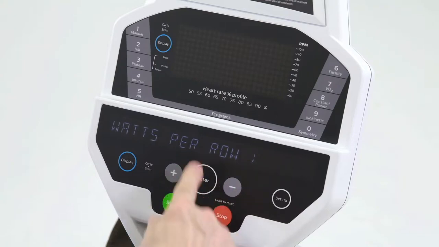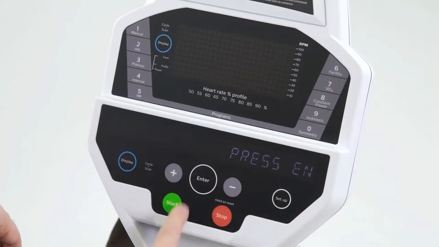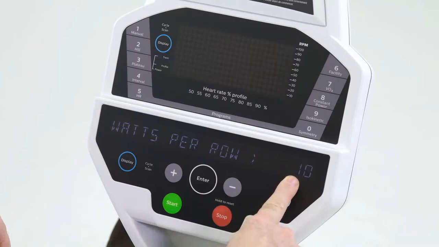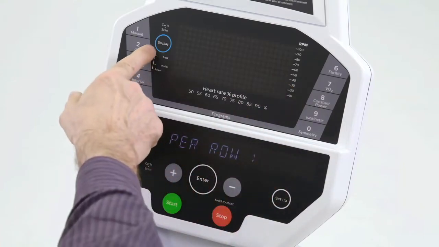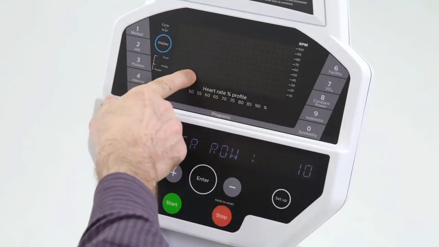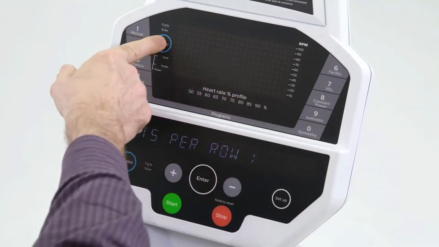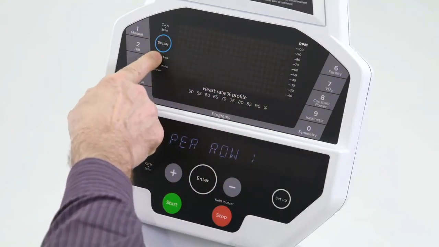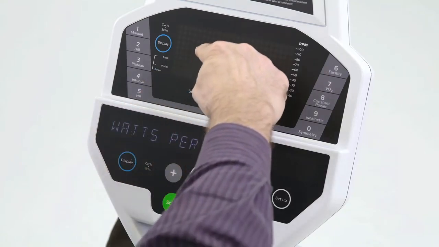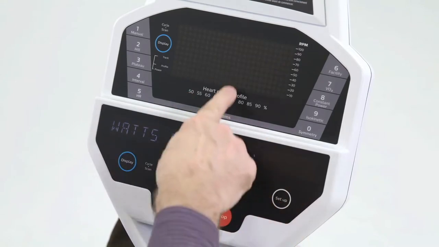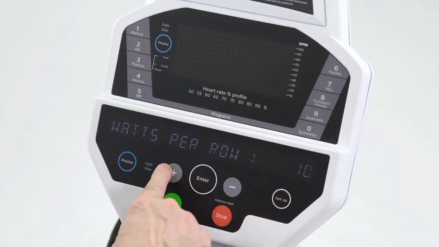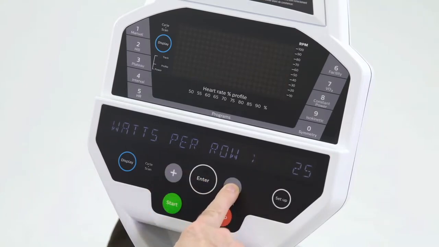The next function is watts per row. In here we set the default as 10 watts per row. We're talking about the rows of lights. So when we are in a program and we can see these rows of lights light up, we are allowed to select with both of these lights on. It'll show the power. So we'll be able to see the patient's power on the screen here. And right now it would be 10 watts for every row. You could set that all the way up to 50 watts a row, 100 watts per row, I believe, which is a little much, but you're allowed.